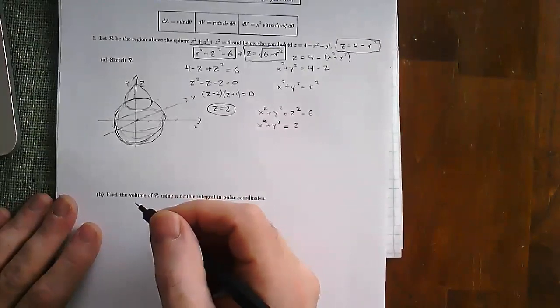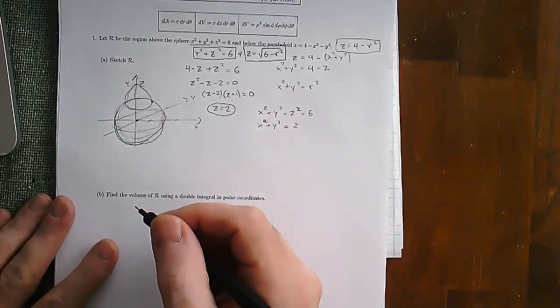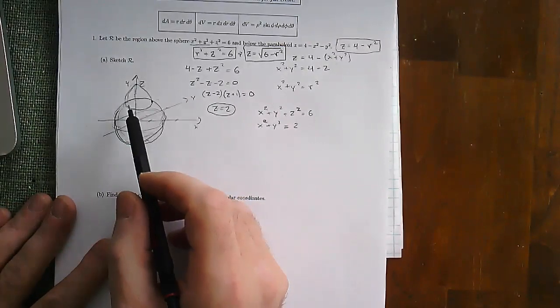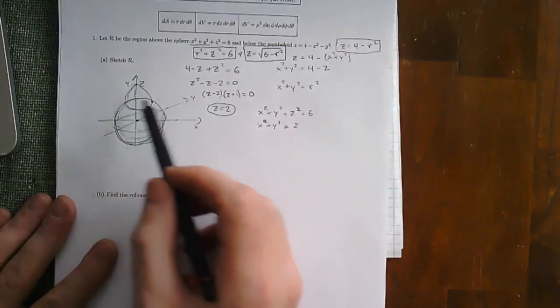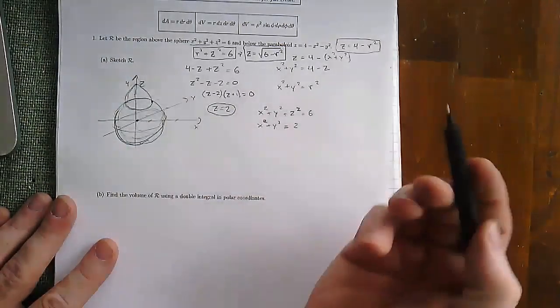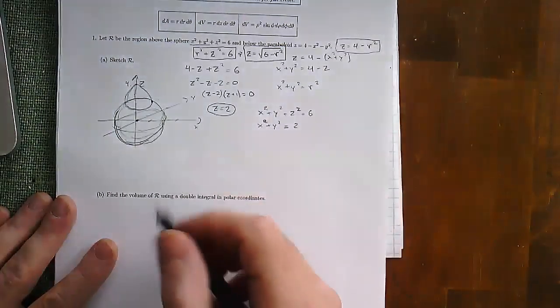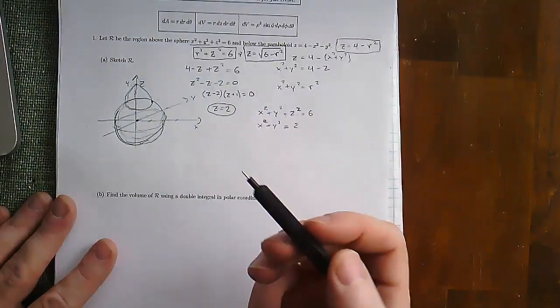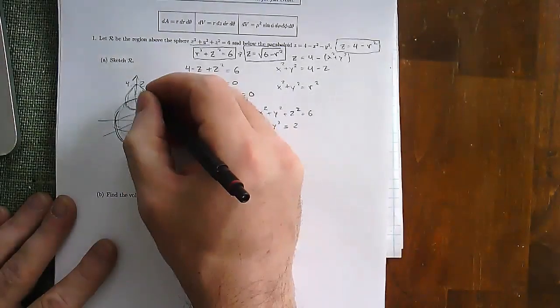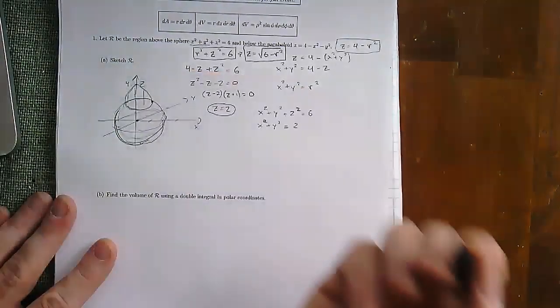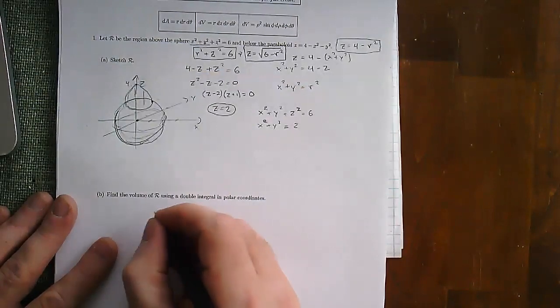All right, so we're asked to set up a double integral in polar coordinates to find the volume of r. So let's think about our boundaries. We're bounded above by the surface that's our paraboloid, so 4 minus r squared, and below by the square root of 6 minus r squared, right? So that would be that distance between these two here. So let's write that first.